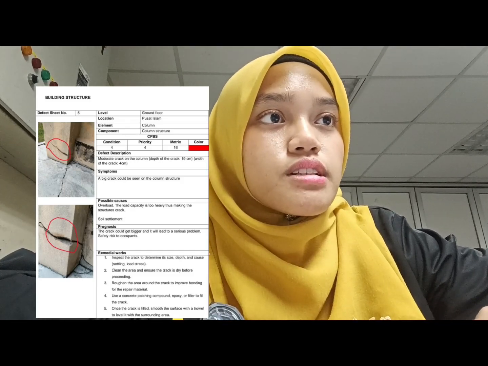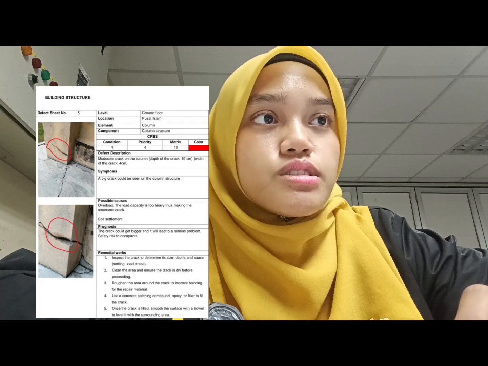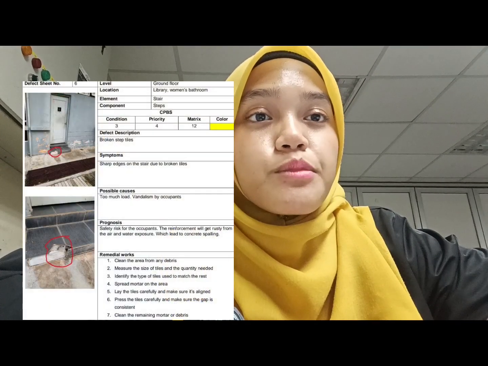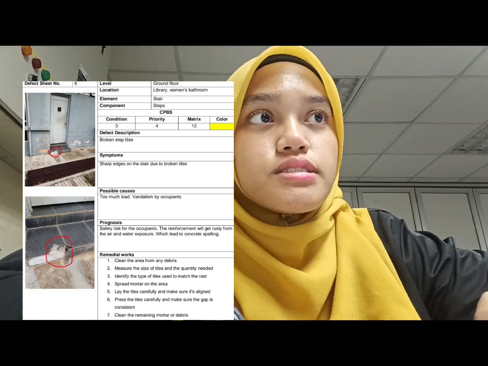And the prognosis is the crack could get bigger and it will lead to serious problems or safety risks for the occupants. So the remedial works is the same as the apron before. Next is from the library. We can see here the element is there and the steps is broken.